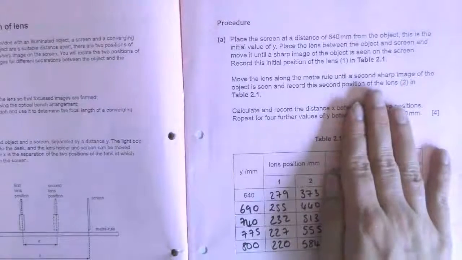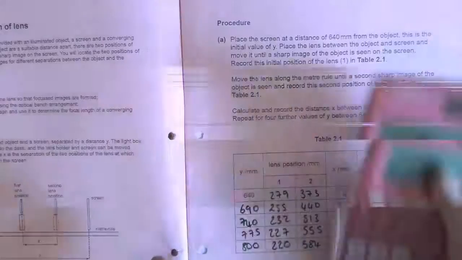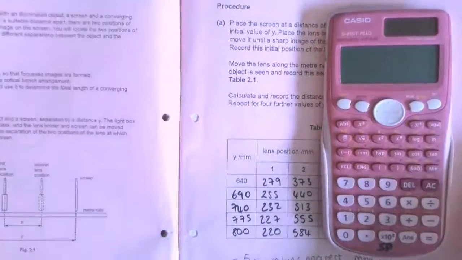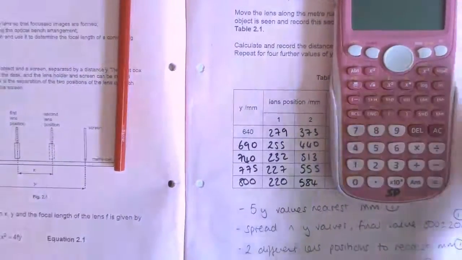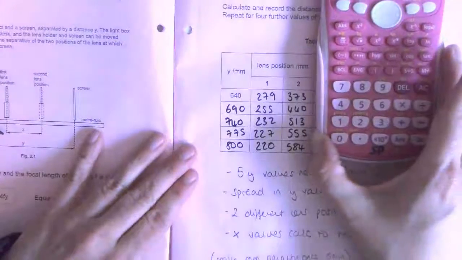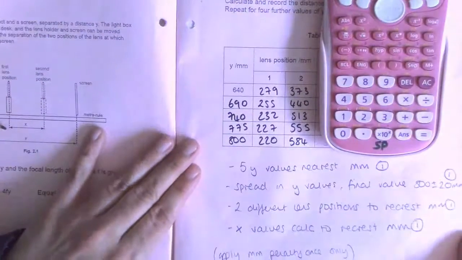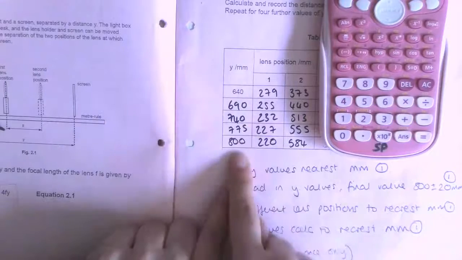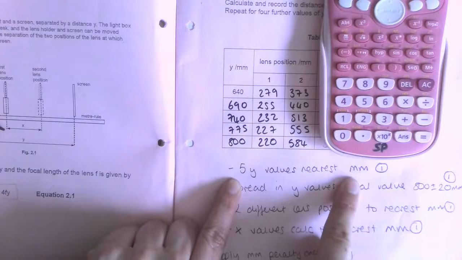So I want you to ignore these ones here for now. We're just going to look at the first 3 columns in this table for what the marks are for. So there's 4 marks. One mark is for having the 5 y values all given to the nearest millimeter.